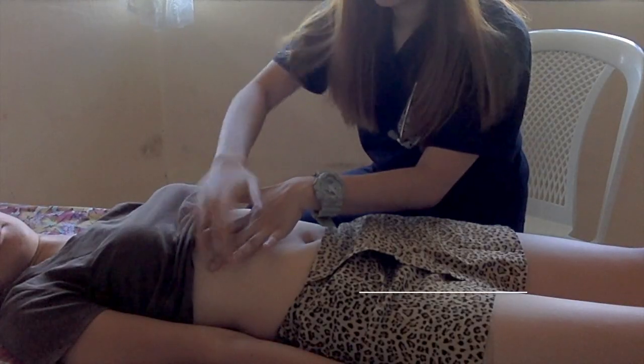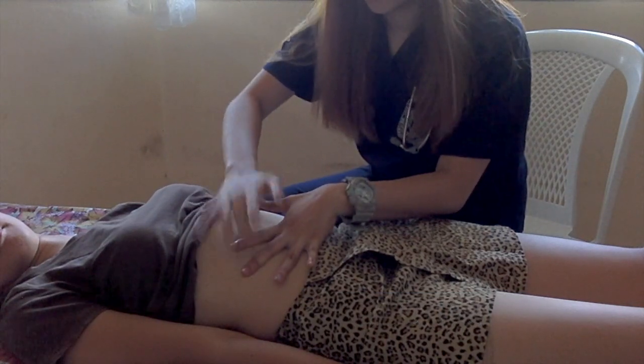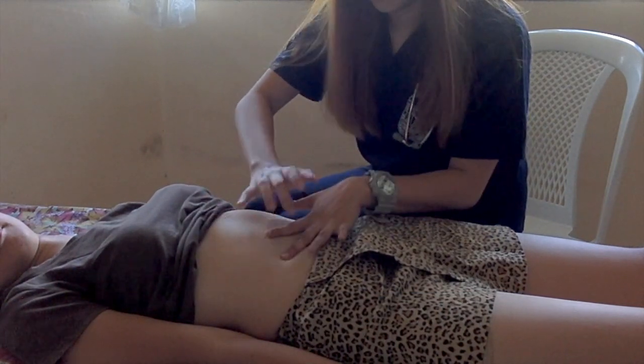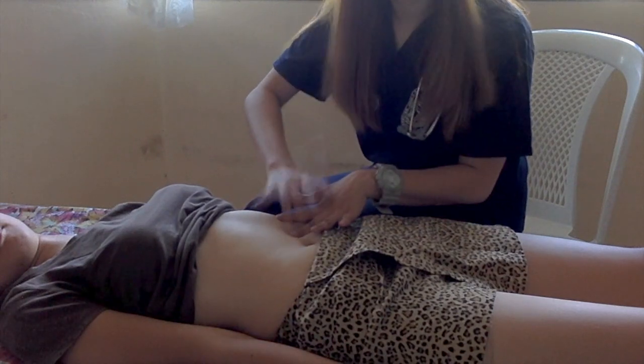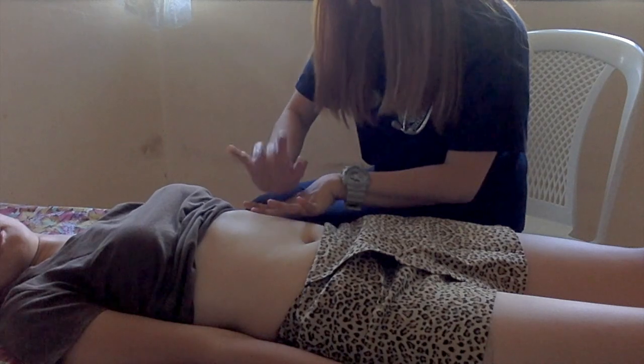The abdomen is normally tympanitic on percussion except when percussed over solid organs like the liver or a full bladder. Abnormal dullness suggests fluid or a tumor. In a highly tympanitic abdomen, suspect colic, intestinal obstruction, or ileus.